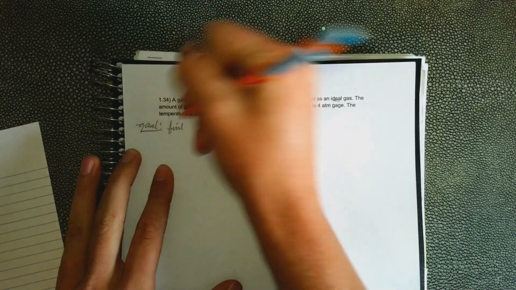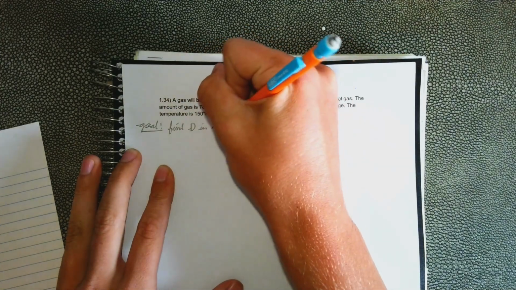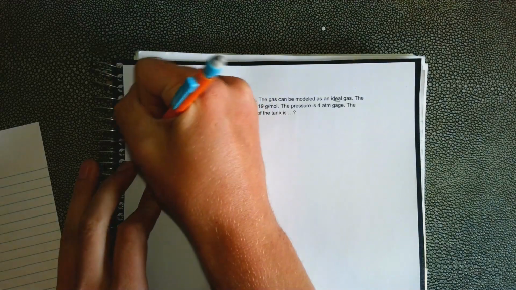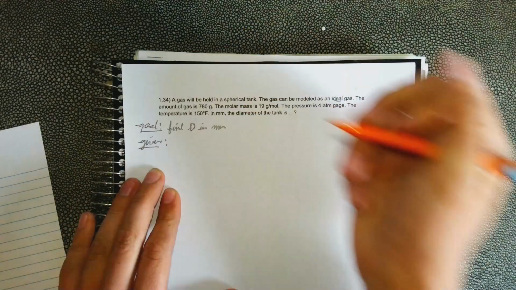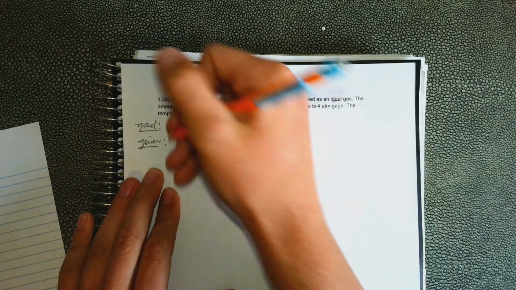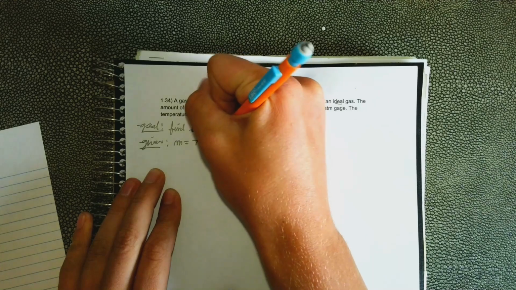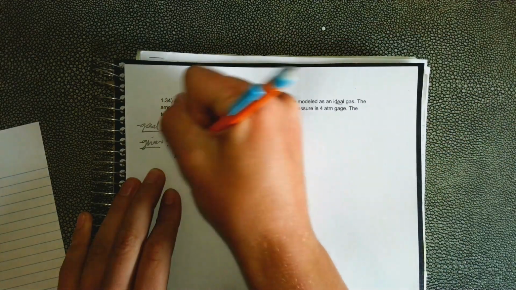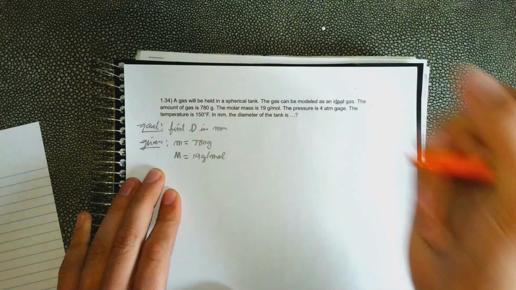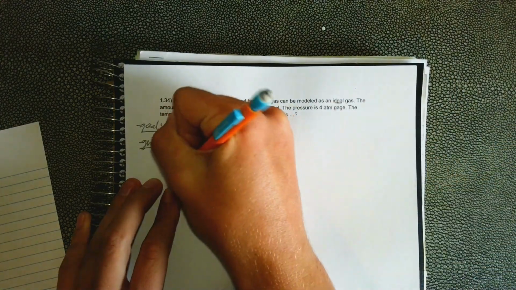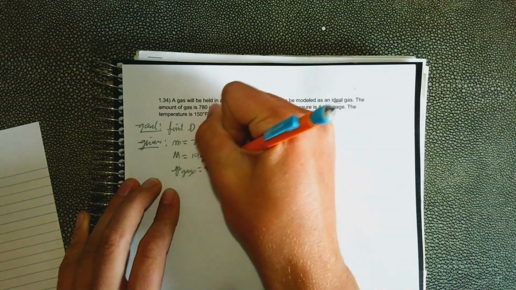Find diameter in millimeters. Okay, and our givens. We have a lot of givens. The mass of the gas is 780 grams. The molar mass is 19 grams per mole. The pressure gauge is 4 atm.